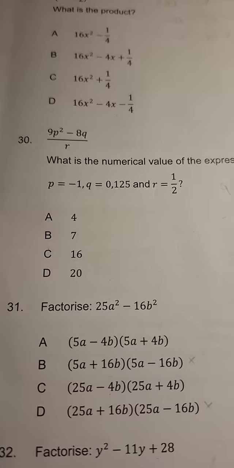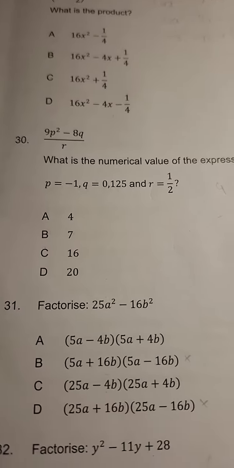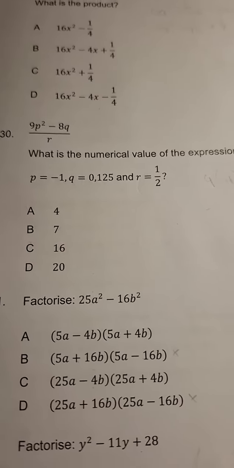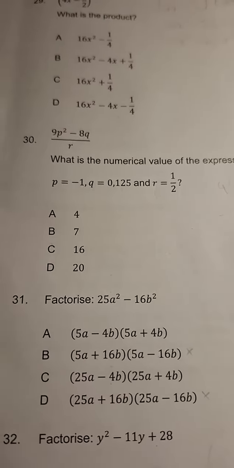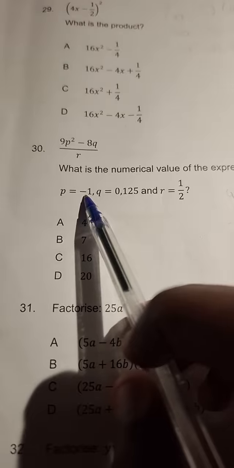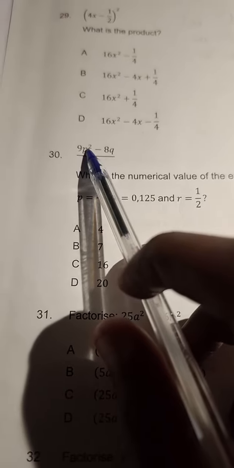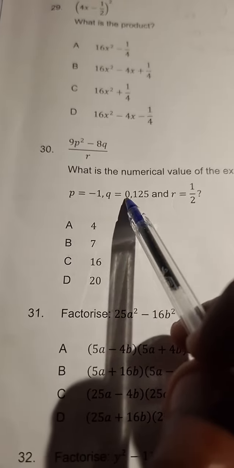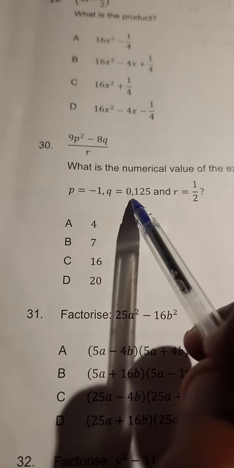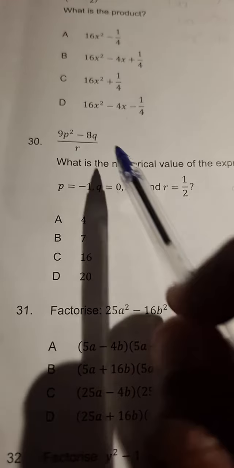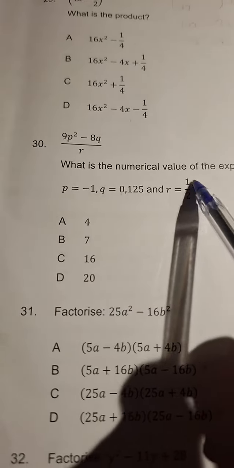So first and foremost, let us write down 9p squared minus 8q over r, so that after that, in the place of p, who is supposed to feature? It is negative 1. In the place of q, who's supposed to feature? 0,125. In the place of r, who's supposed to feature? A half.